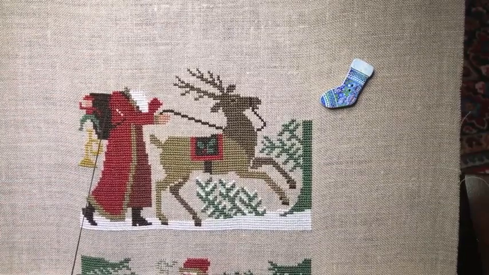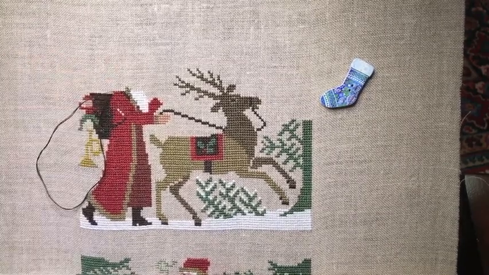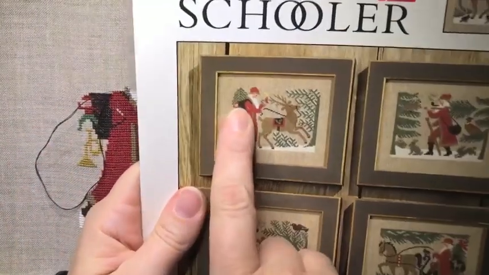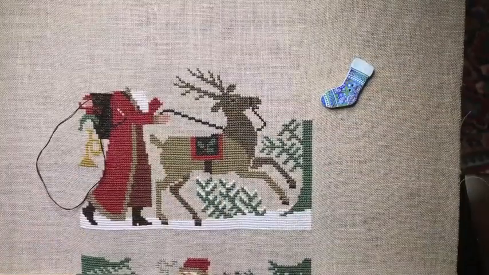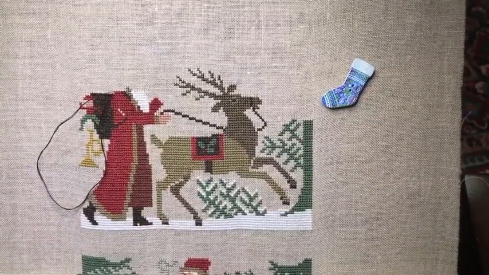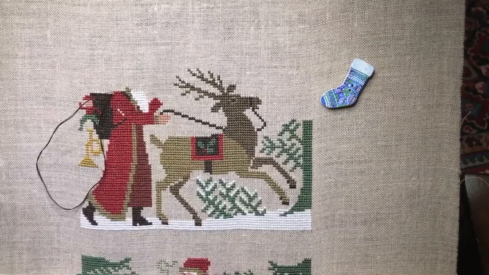Now there's a Christmas tree coming out of the background behind Santa's toy sack here, so I have to watch my counting on the bag part here, so you may hear some counting going on.